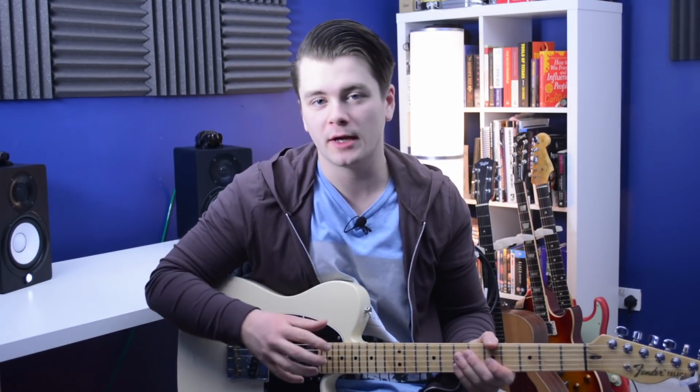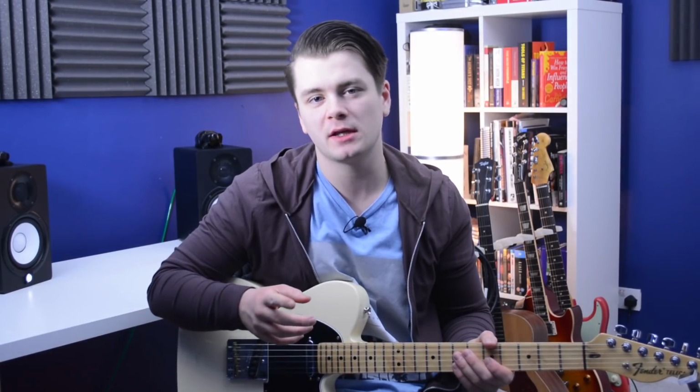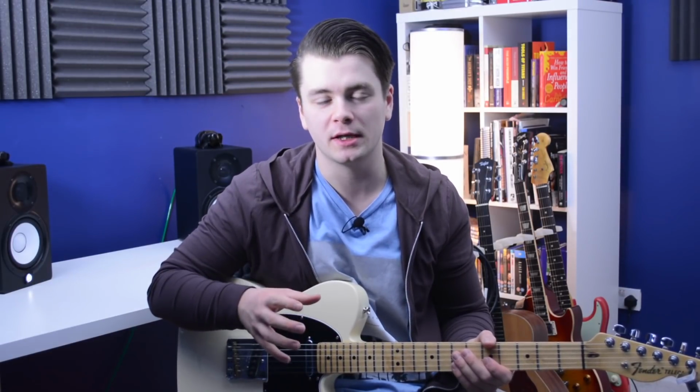Being able to confidently replicate licks in other areas of the neck comes from first being able to visualize the scale that you're playing in any position of the neck and in any key.